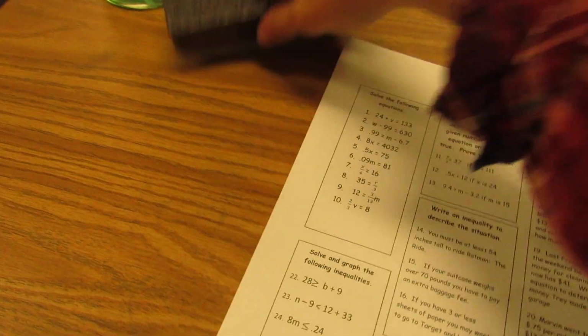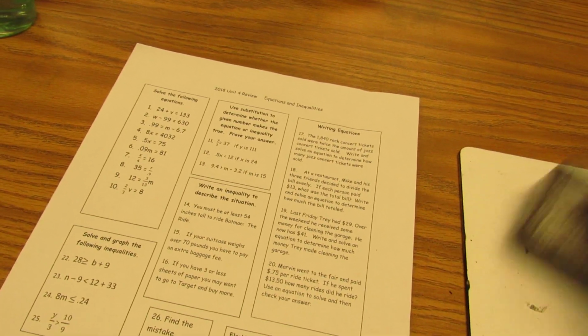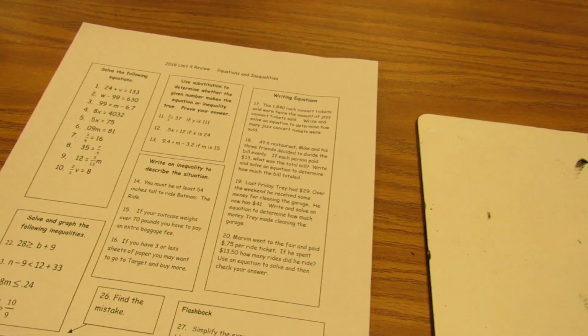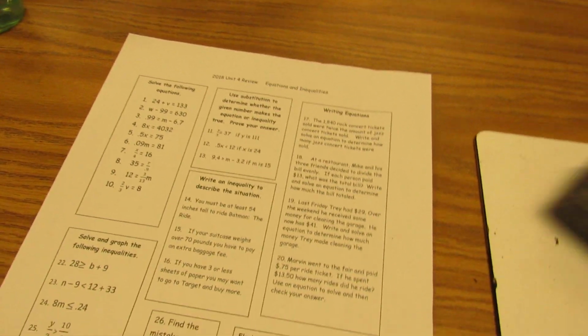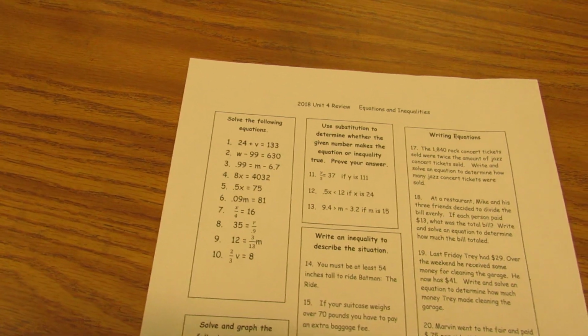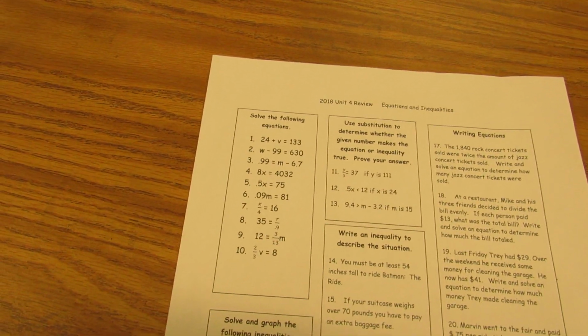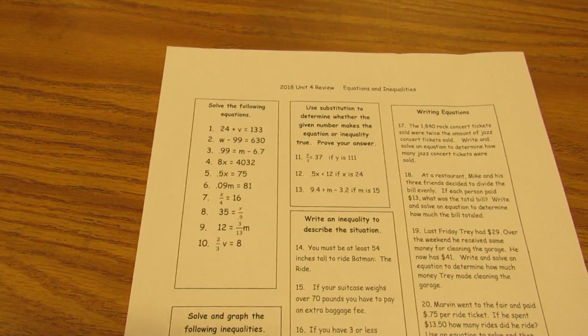Okay, so number 2 is exactly the same way, but it's with subtraction. So my inverse operation should be addition. Now you guys, the key is on E-class, so you can check yourselves. You don't need to watch the video if you feel confident. This is only just to clarify any concepts you may still have. Number 3 is the same way, but number 4 is a different type of inverse operation.